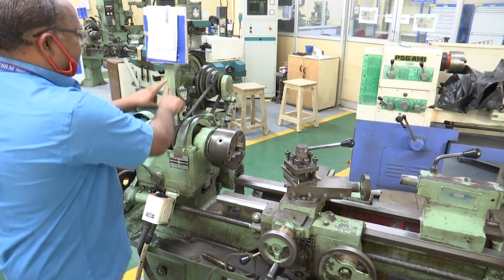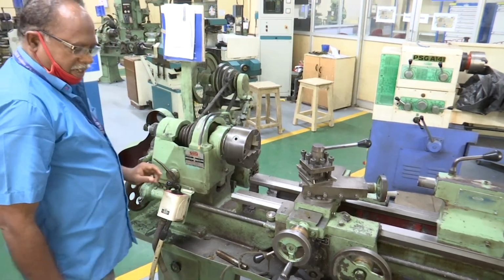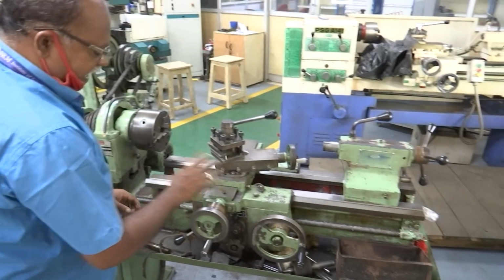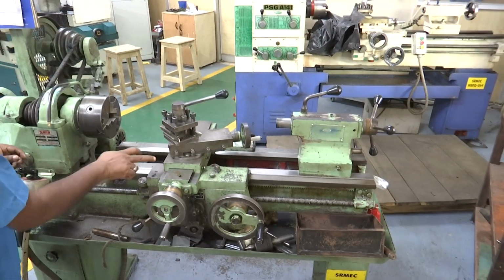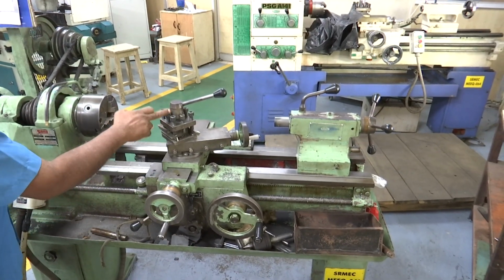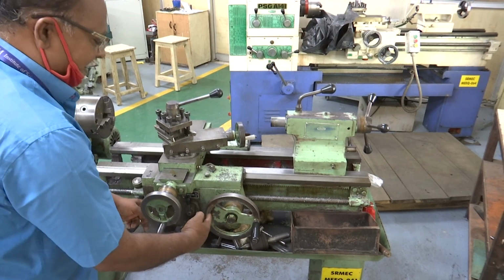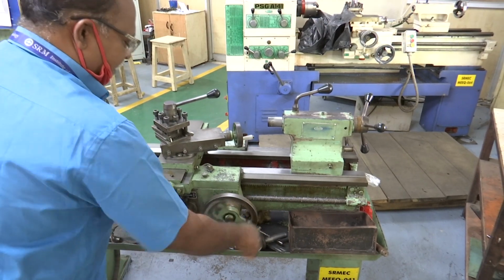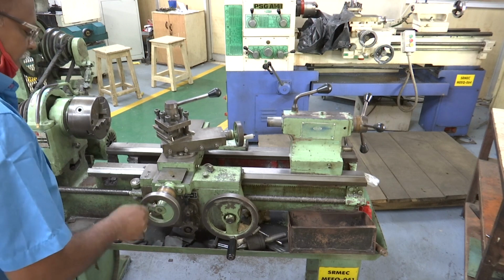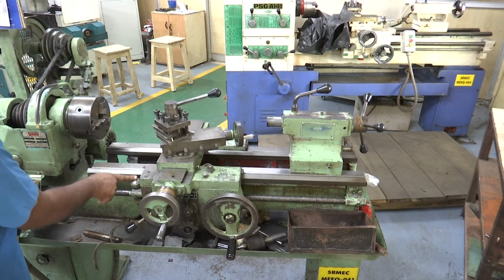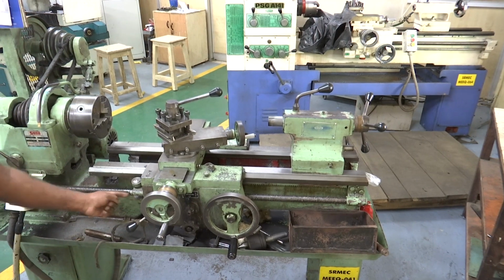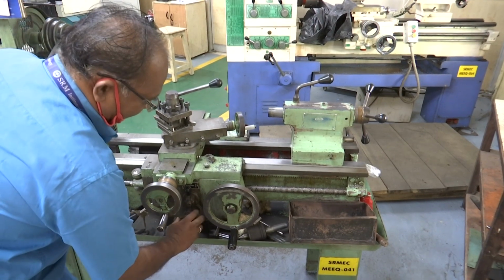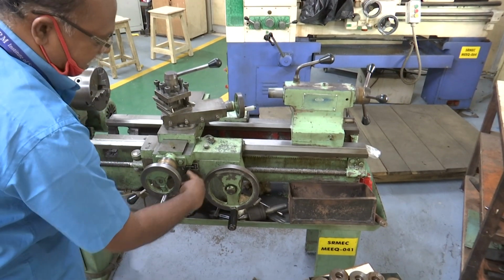Then that is the headstock, and that is the carriage. The carriage consists of the apron, saddle, cross slide, and tool post. The apron has the longitudinal movement lever, the cross feed lever, the thread chasing dial, and the half nut mechanism, which gives the automatic feed for the longitudinal movement and the cross movement lever.